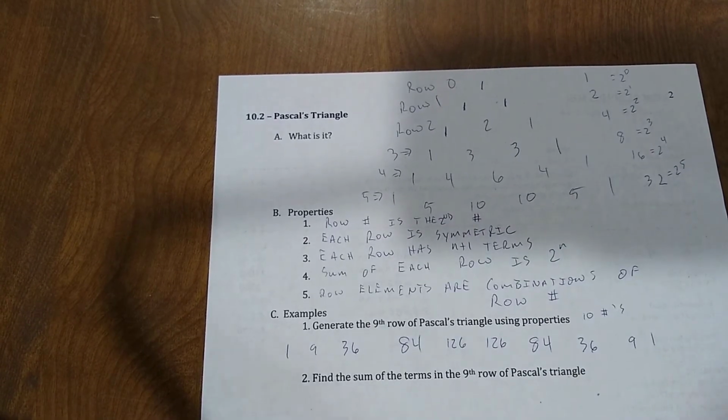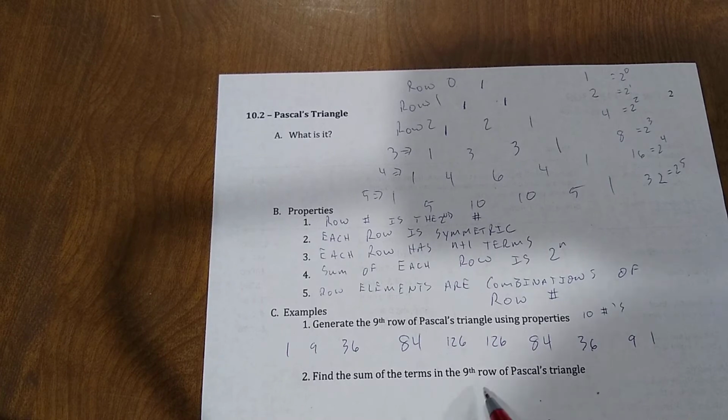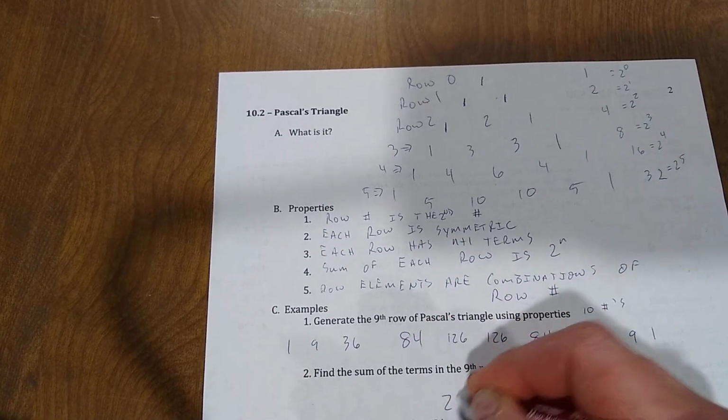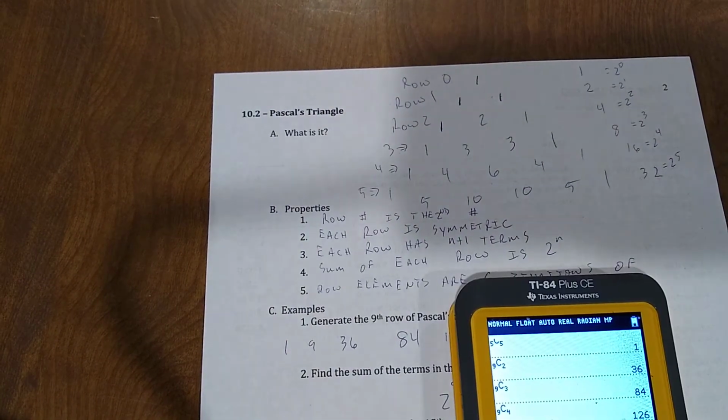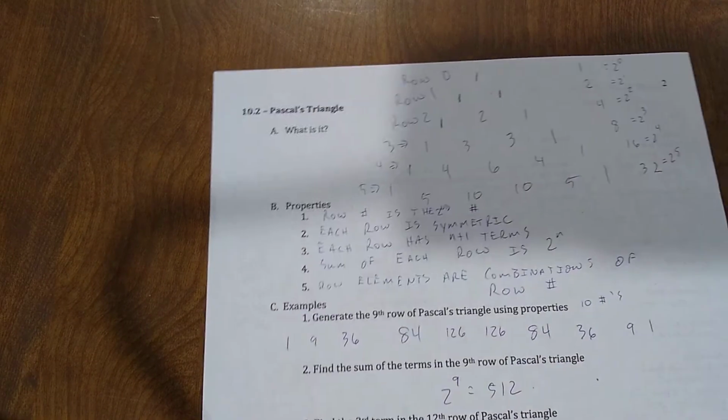Okay, so using properties, it really wasn't so bad. It didn't take us all that long. Find the sum of this. Well, what you could do is write them all down and add them up. Or we could just go 2 to the 9th power. 2 to the 9th is 512. Easy enough.